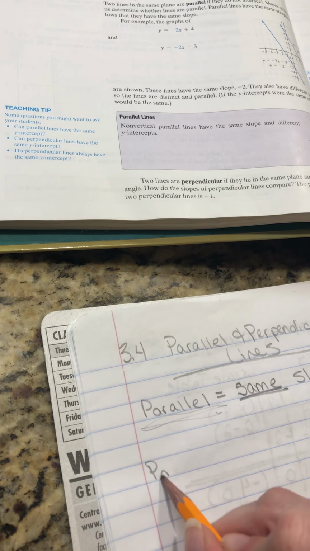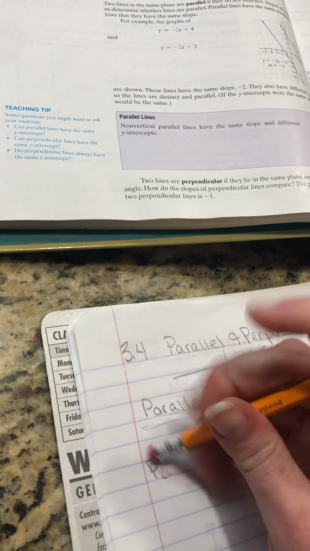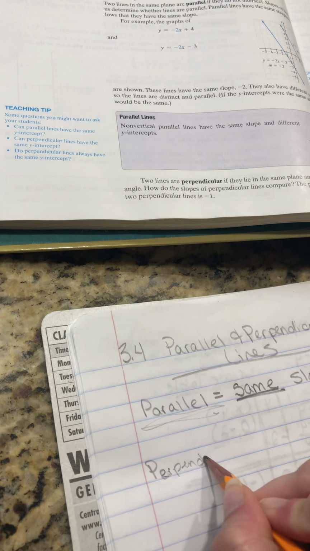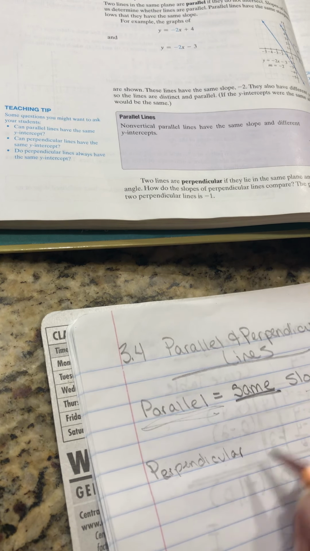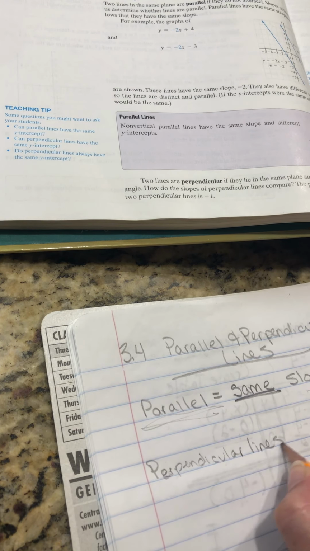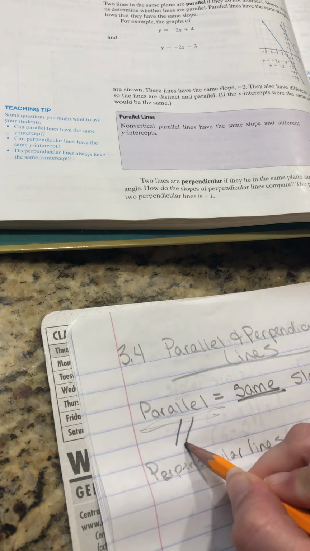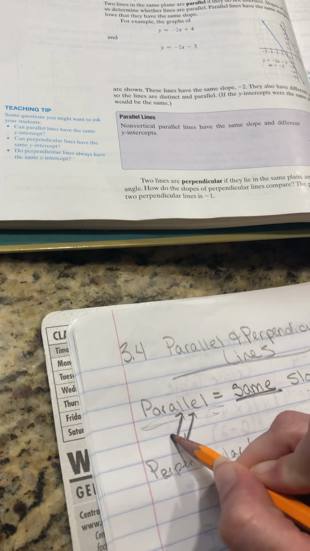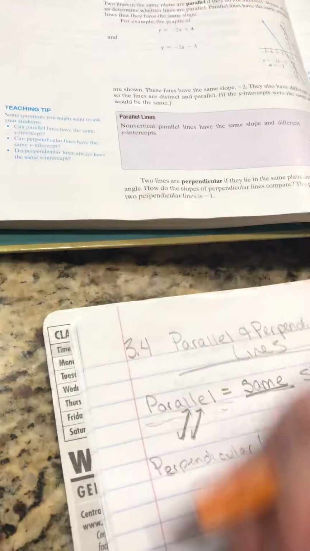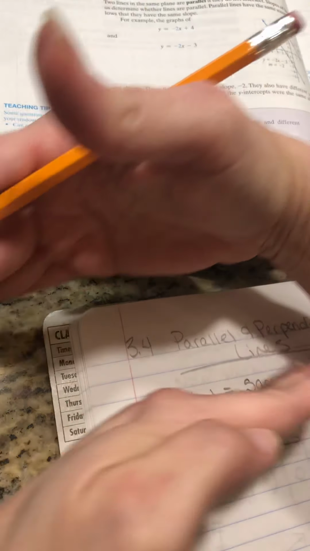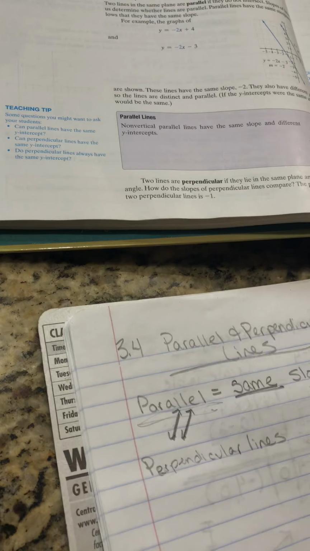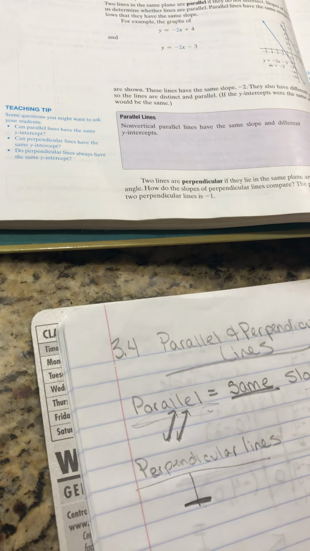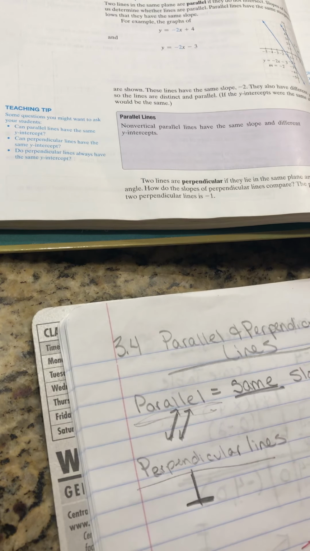Then the other lines we have are perpendicular lines. Remember, parallel lines are two lines that will never intersect. They just go on and on forever, side by side, like the opposite sides of your desks. They're never going to intersect. But perpendicular lines come together at a 90-degree angle, where they meet.